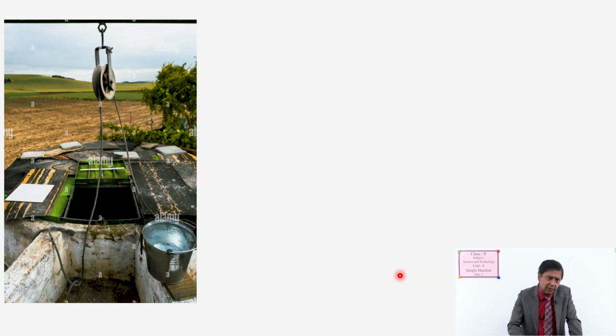Now look at this other picture also. Here again a pulley is used. This is a well and a pulley is used to pull water from the well. A rope passes through the sheave. One end of the rope is connected to the bucket. The other end is kept free for the application of effort, and we pull water from the well by using this pulley. That's why we can say that a pulley is used to pull water from a well. This is another very important use of a pulley.